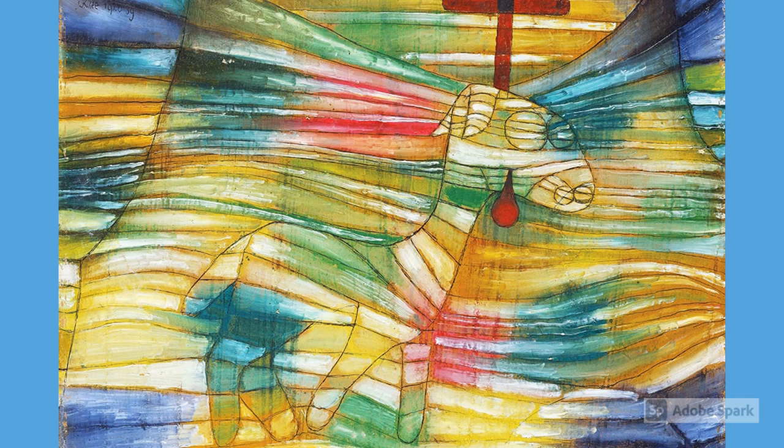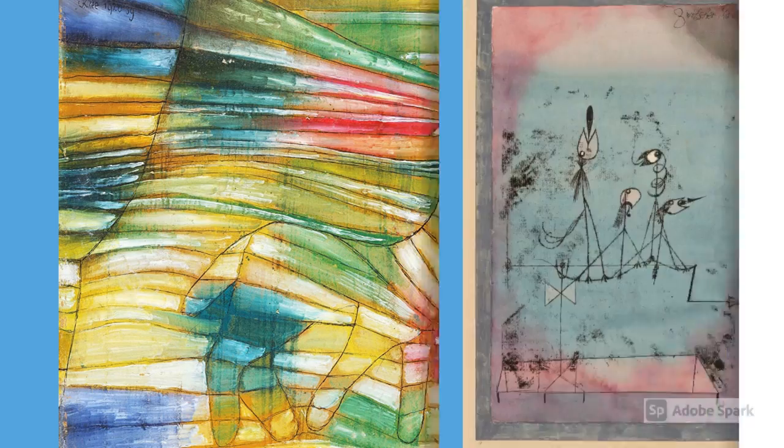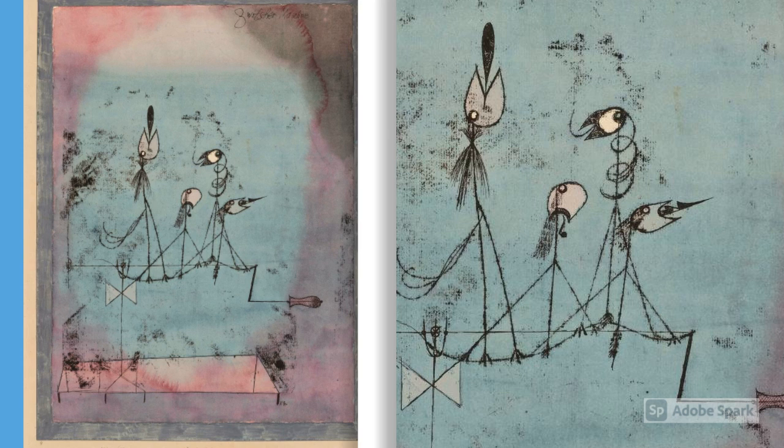The artist used line, shape, and color to make this painting called The Lamb. Do you like it? Why? What do you like about it? This painting's called The Twittering Machine. When someone's twittering, what are they doing? So on the right, there's a little close-up of it.